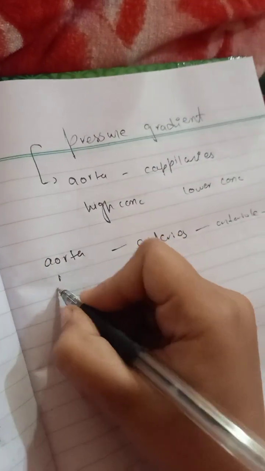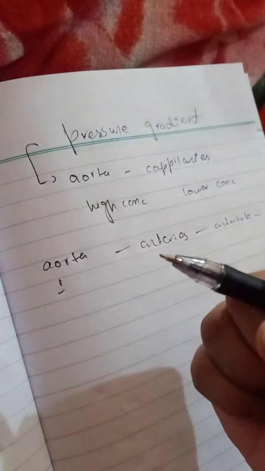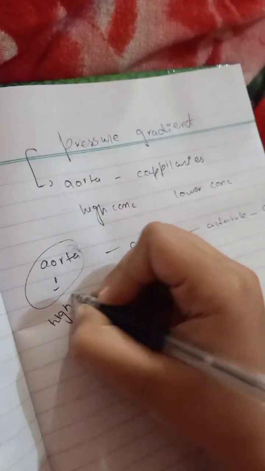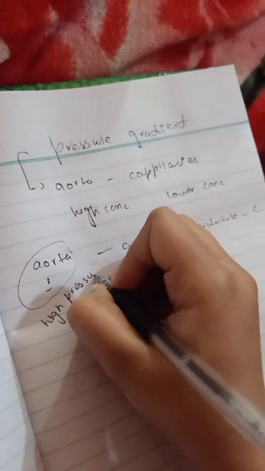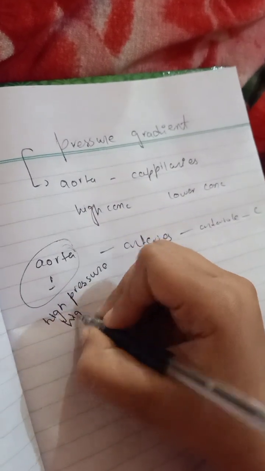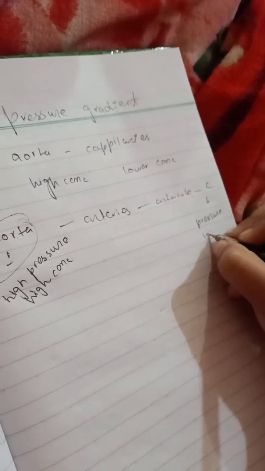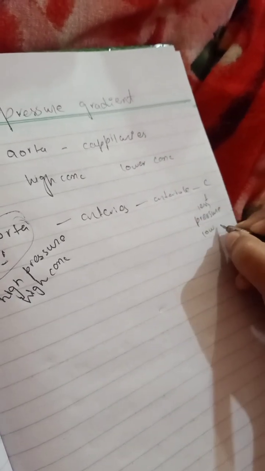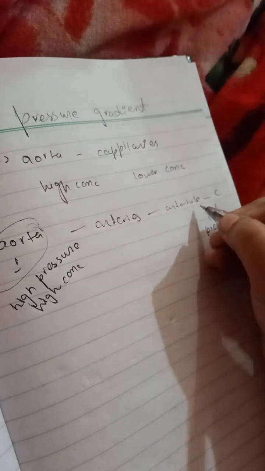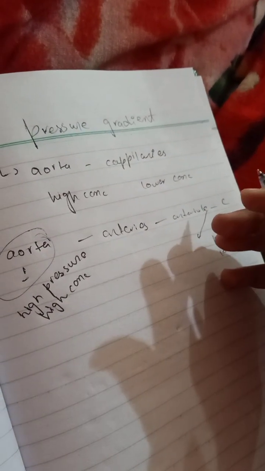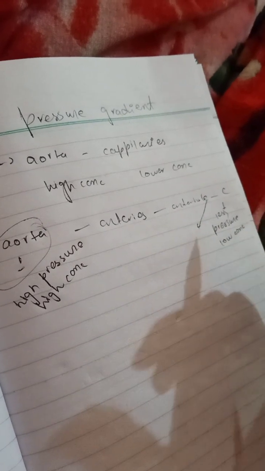capillaries. Okay, as you all know, the ventricle contracts, so the pressure will be high in the aorta, high pressure or high concentration. If we talk about the capillaries, they will have less pressure or low concentration. And here, as you all know, between the arteries and the capillaries we have no pumping organ. So that's why the pressure is less.